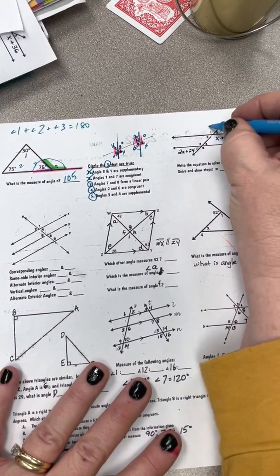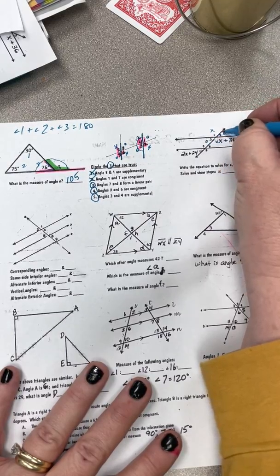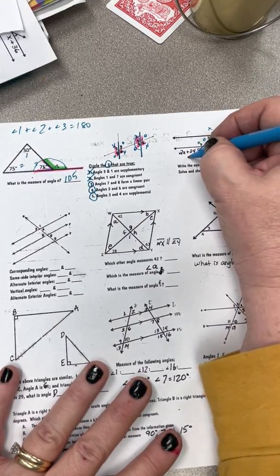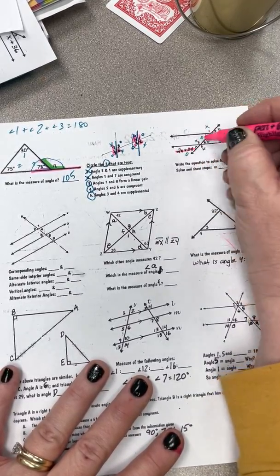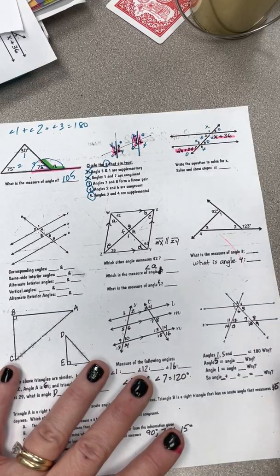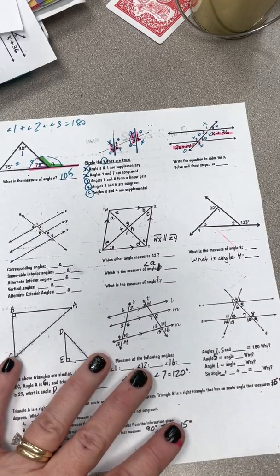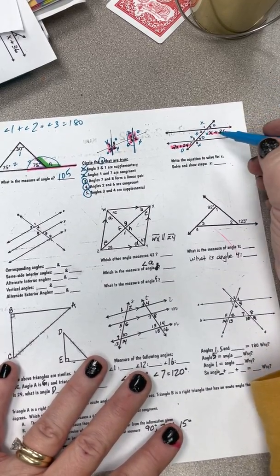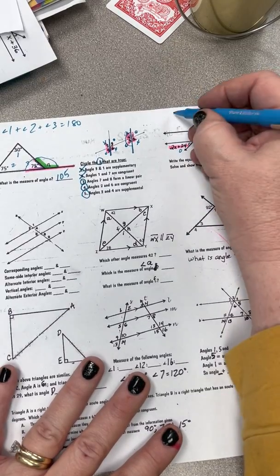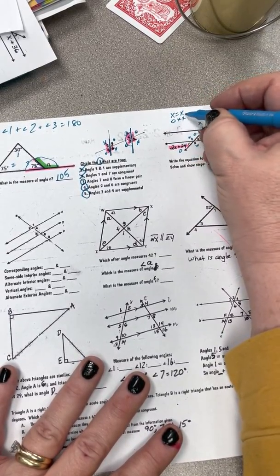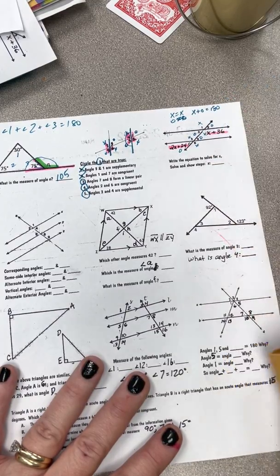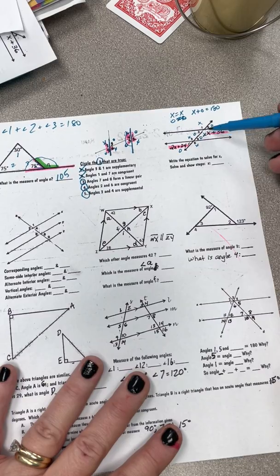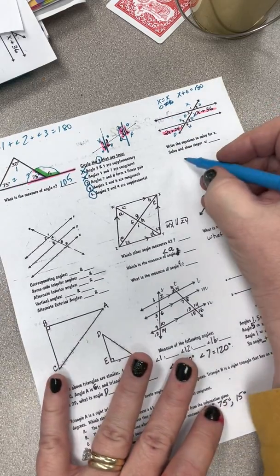Now, I'm still going to do X, X, O, O, X, X, O, O, because I need to know if this expression and this expression are equivalent or supplementary. If they're equivalent, if they're congruent, if they're the same angle, I just set them equal to each other to solve. But if they're supplementary, remember x equals x, O equals O, and then x plus O are supplementary, and they equal 180. So this one is an x, this one is an O. So I'm going to add them together.